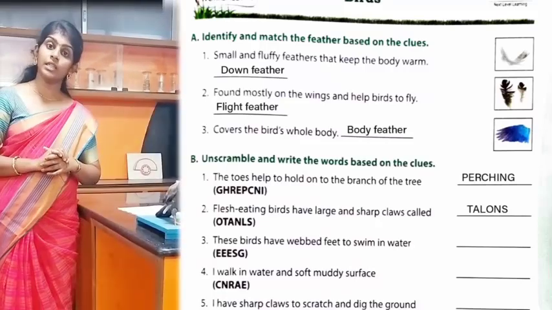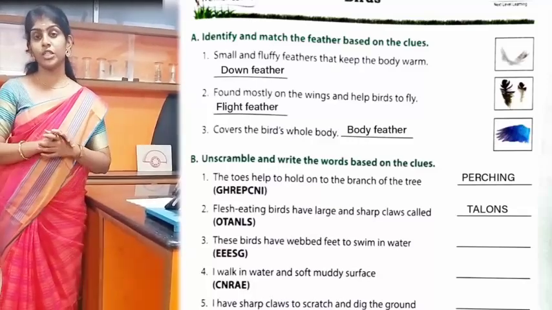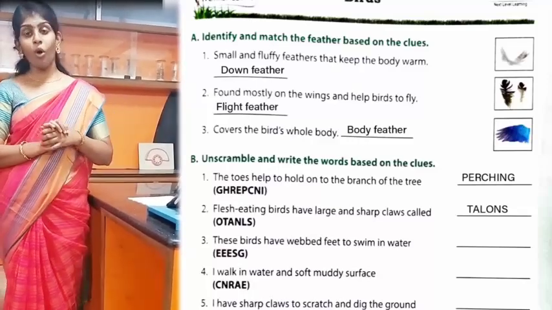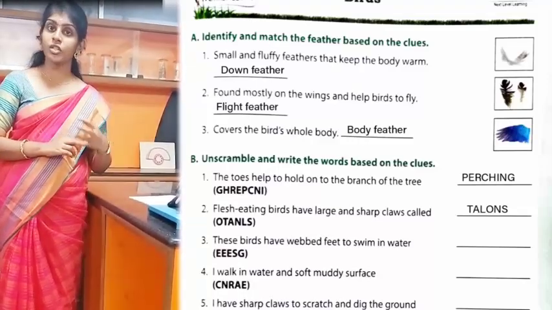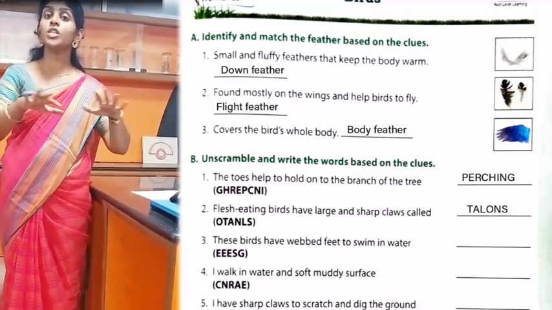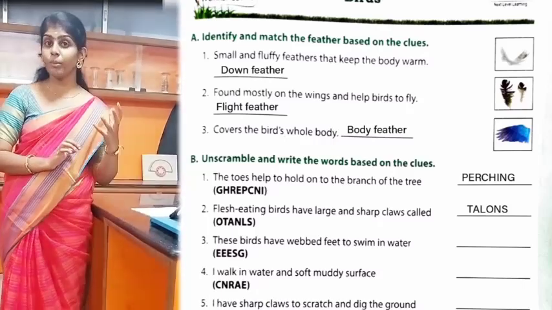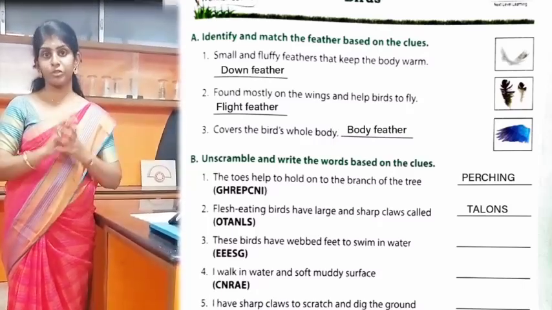The third one is these birds have webbed feet to swim in the water. So there are certain birds which live in the aquatic region and they have to swim in the water. Such swimming birds will have webbed feet.